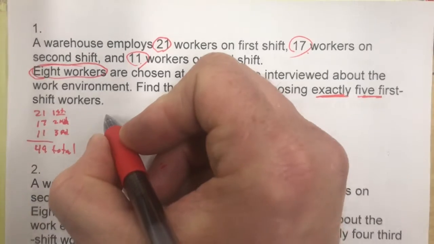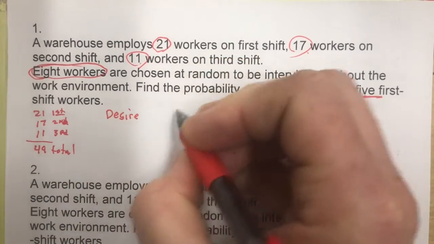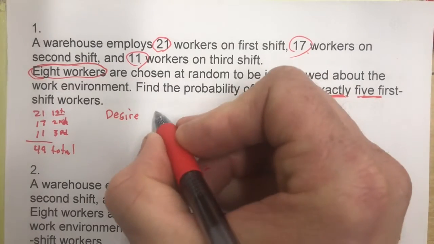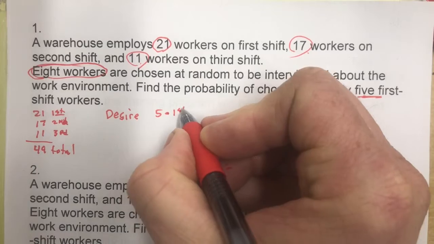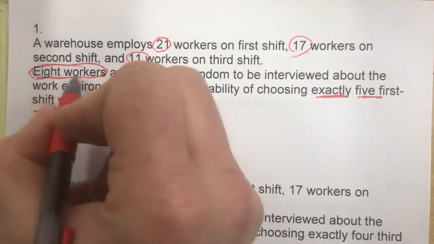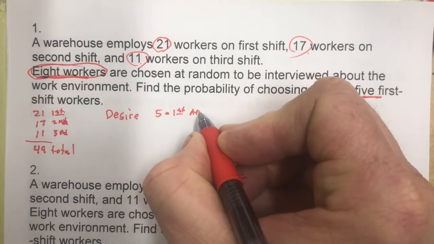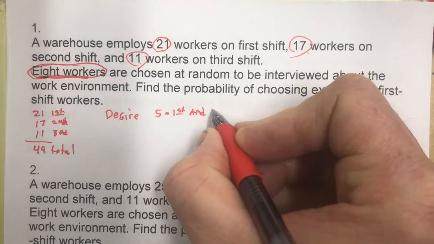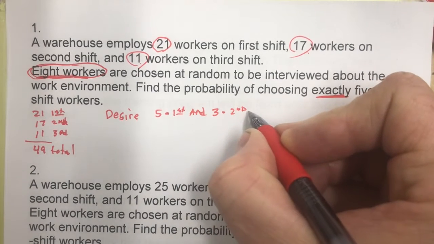Okay, so what we desire is 5 first shifts, which means if I'm selecting 8, I also have to have 3 second and third shifts.